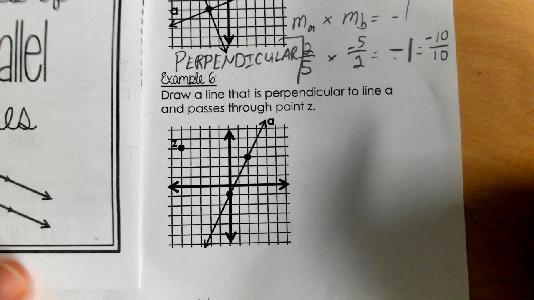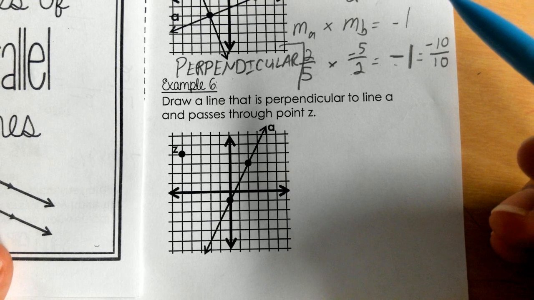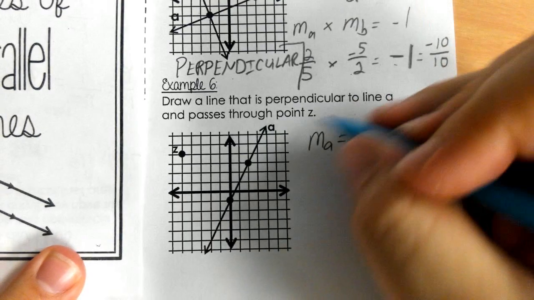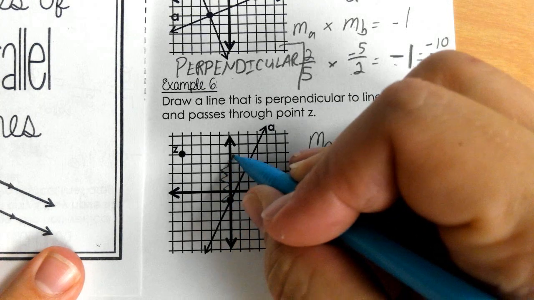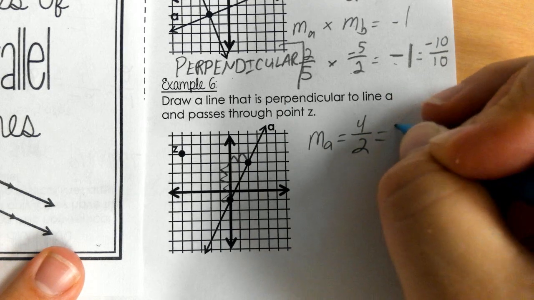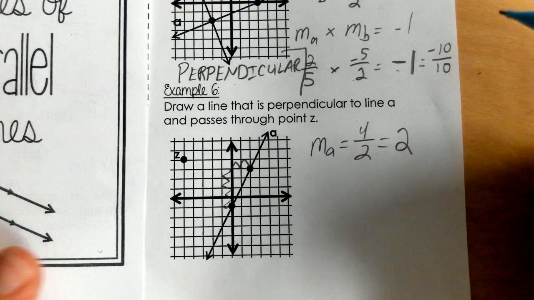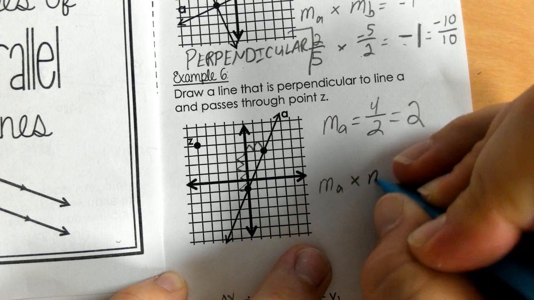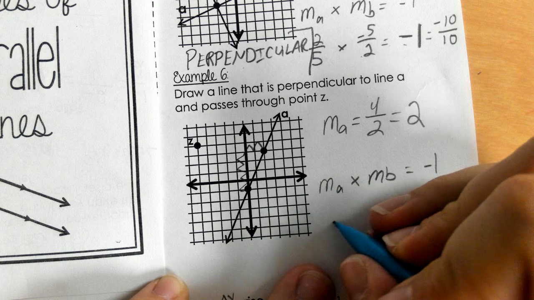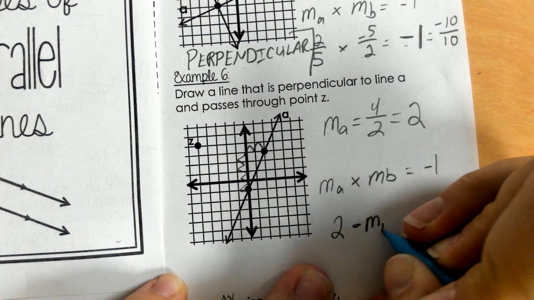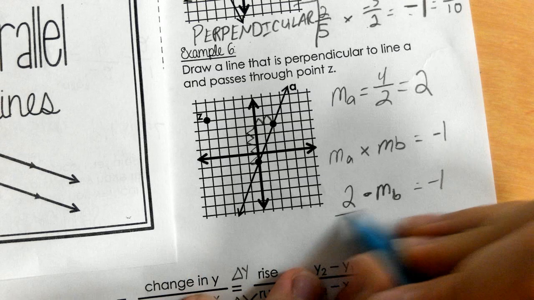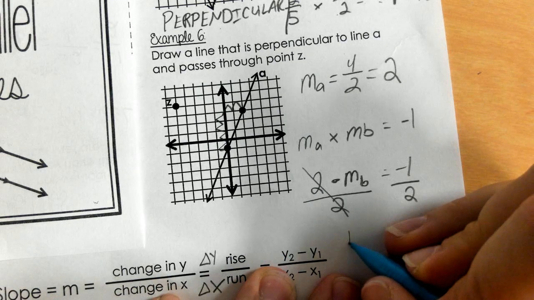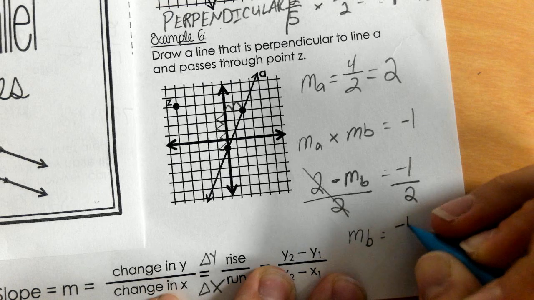Example 6. Draw a line that is perpendicular to line A and passes through point Z. So the slope of line A equals 4 over 2, which equals 2. Positive slope, that's right. So I need the slope of A times the slope of B to equal negative 1. So I need 2 times the slope of B to equal negative 1. So I'll divide by 2, and I'll say the slope of B is negative 1/2.